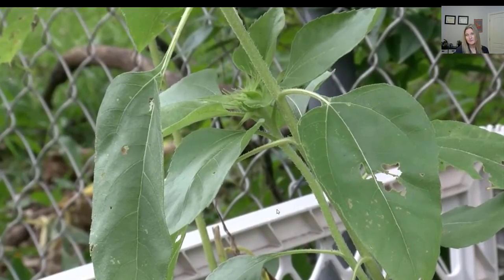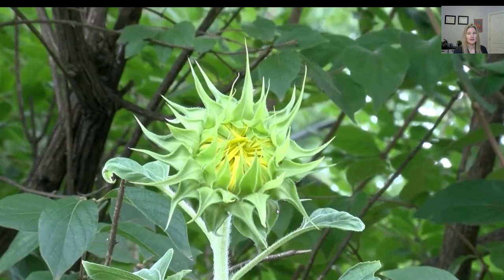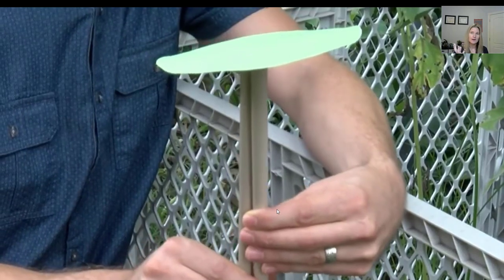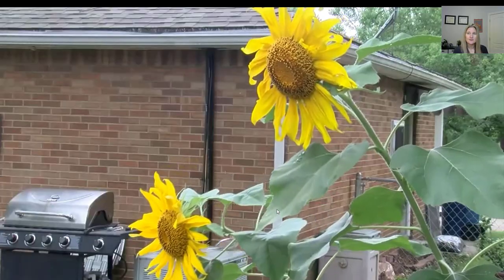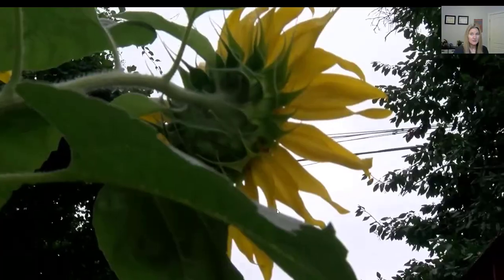The leaves of the plant need sunlight in order to perform photosynthesis. So throughout the day, you might notice the leaves facing the sun more, okay, so that it can get that sunlight. Also, the actual flower itself kind of tilts towards the sun, and you'll see that it follows the sun throughout the day. And the reason why it's doing this is that it needs pollinators, right?